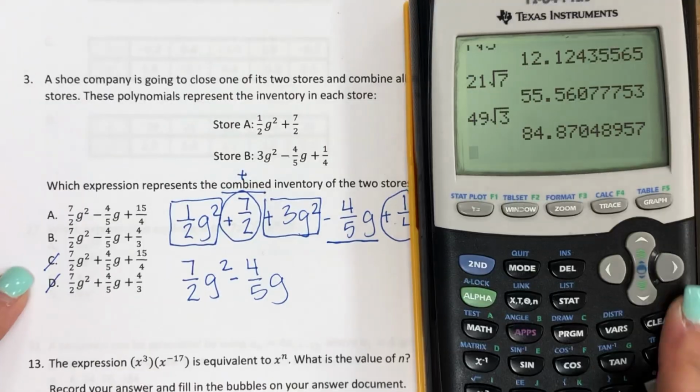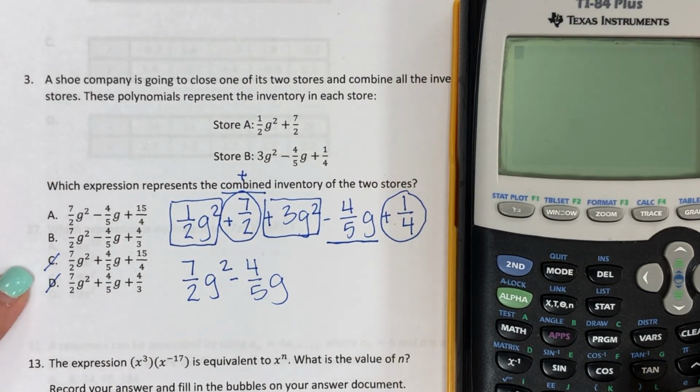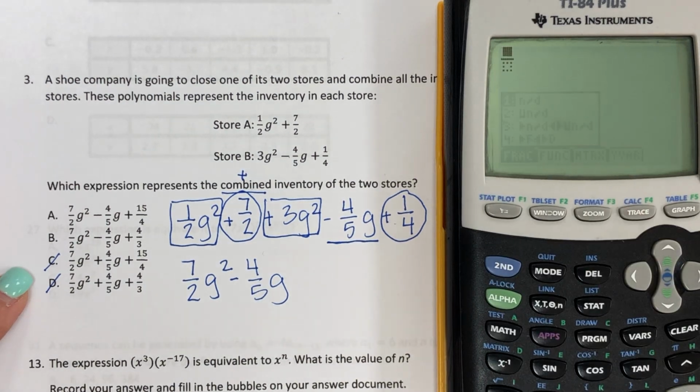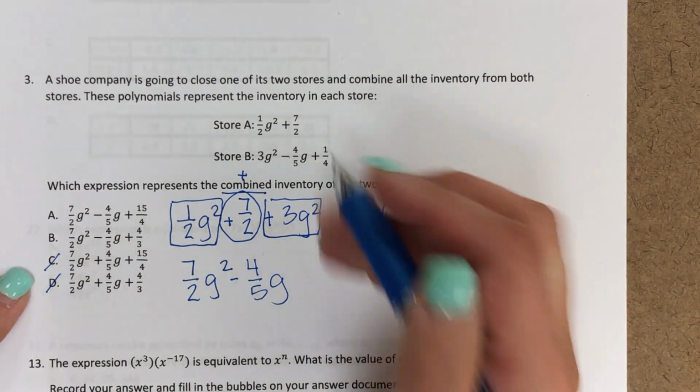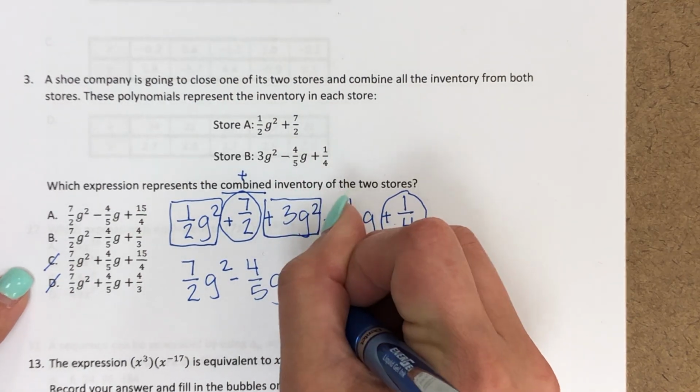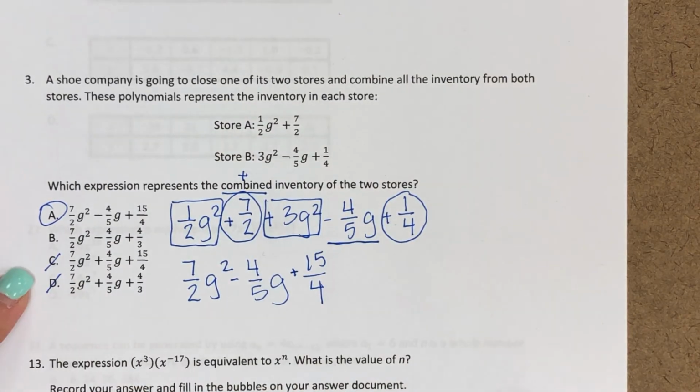From here, I'm going to use my calculator to help me with those last two fractions. So 7/2 plus the other 1/4 gives me 15/4. Positive, so plus. So our answer would be A.